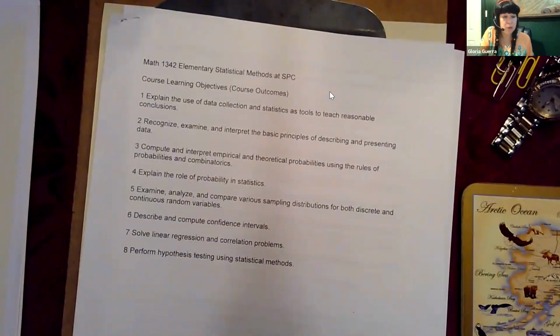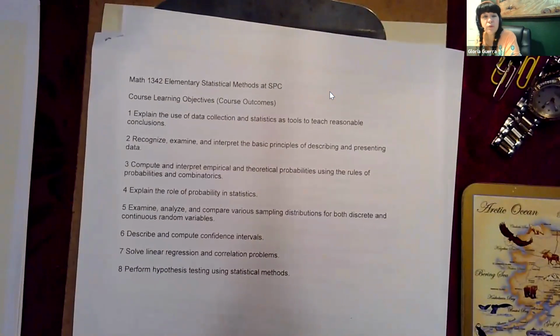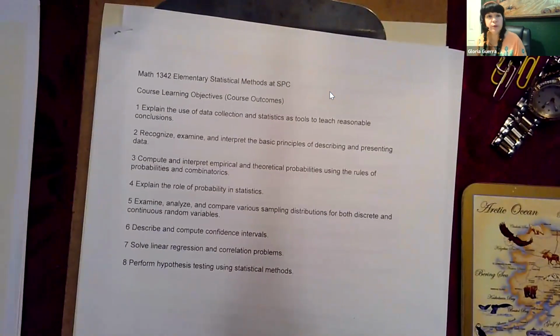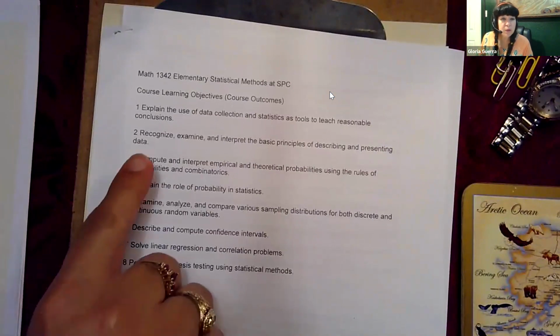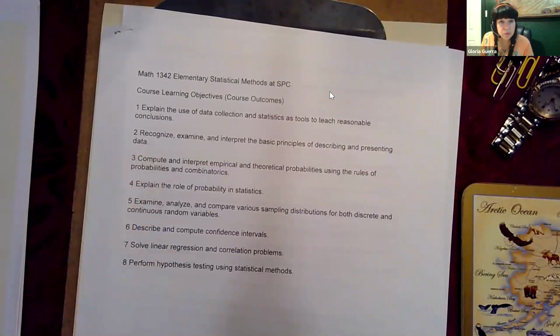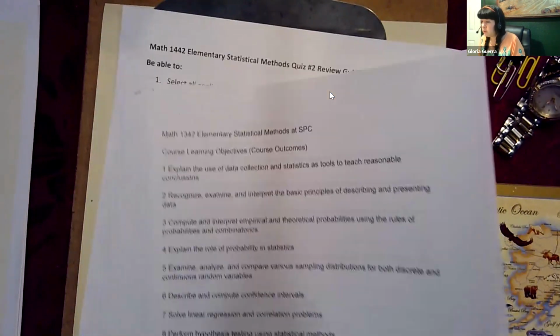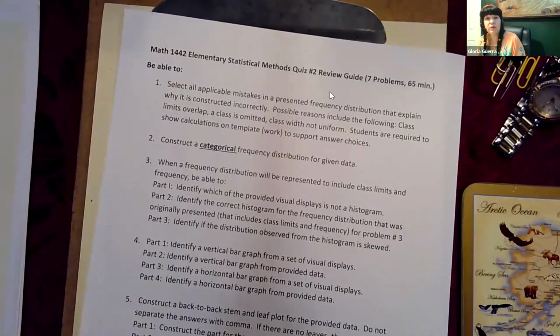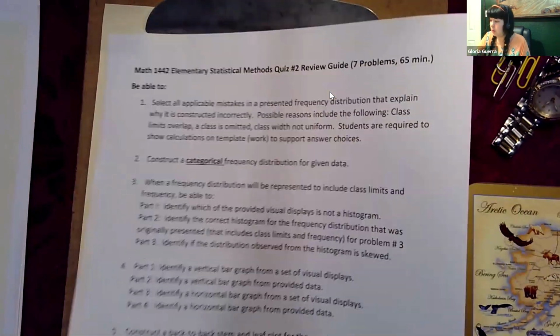These are just reminding you about our outcomes for the course. They would be covering numbers 1 and 2. We'll be explaining the use of data collection and statistics as tools to reach reasonable conclusions, and then recognizing, examining, and interpreting the basic principles of describing and presenting data. That's covered in what we're going to be doing today. It's from our syllabus. Here's a copy of the study guide for the quiz.